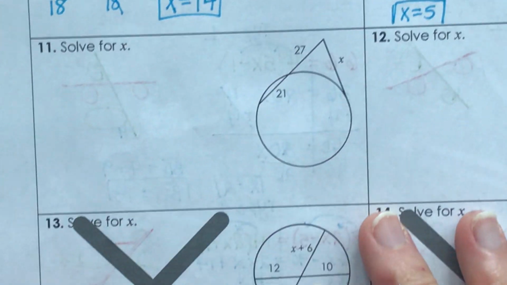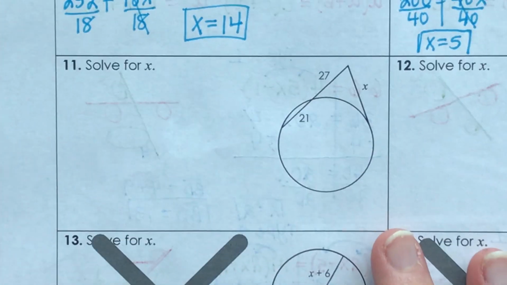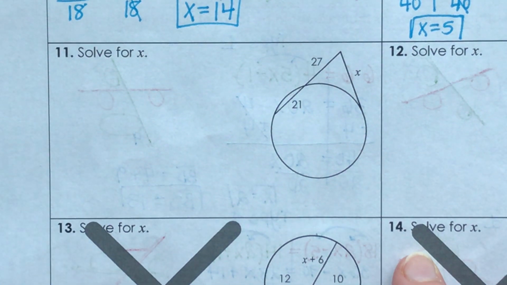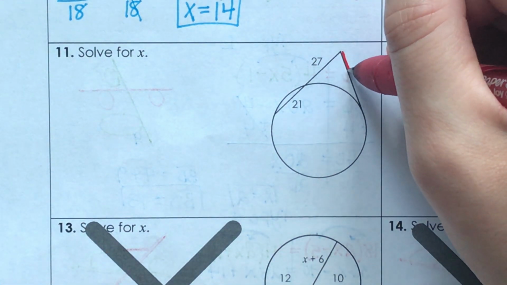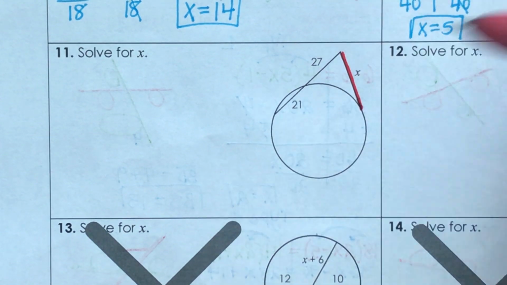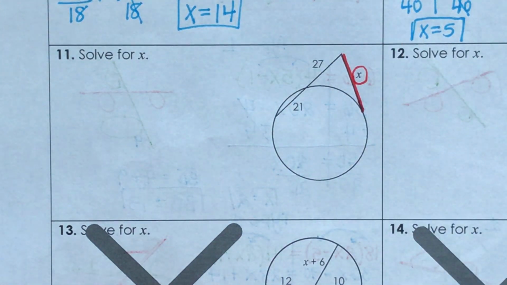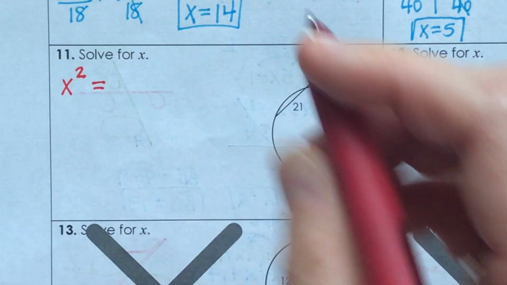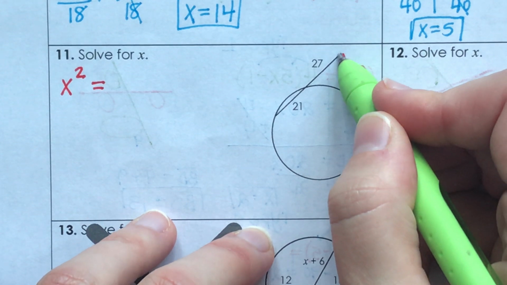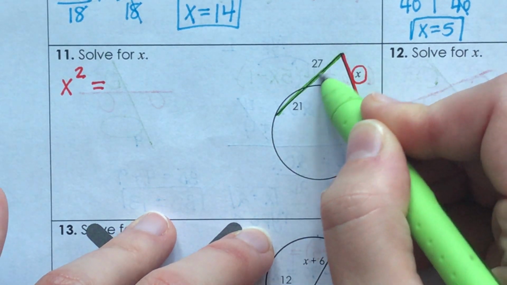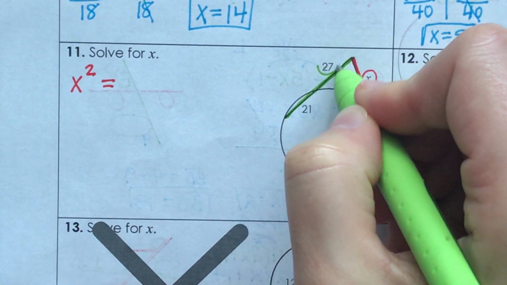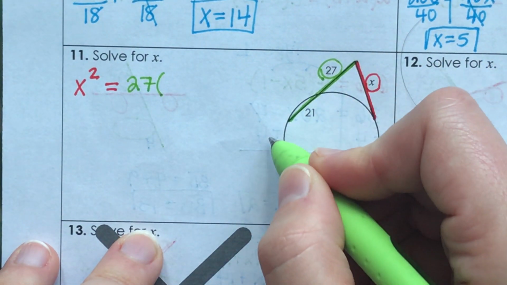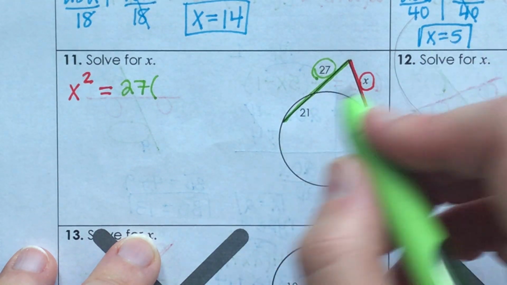All right, last two. Solve for x. Again, first thing I'm going to do is find the one that's all by itself, which would be this x over here. I'm going to take that, I'm going to square it. So if I square x, I get x squared equals, now I take the other segment here, I take the outside times the whole, and the whole is 27 plus 21.